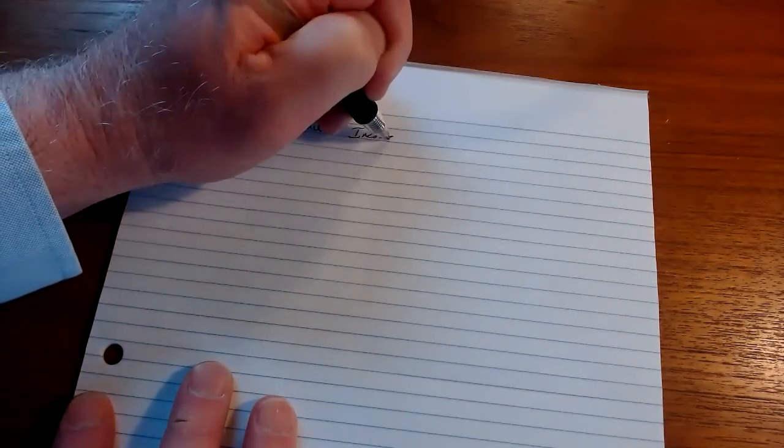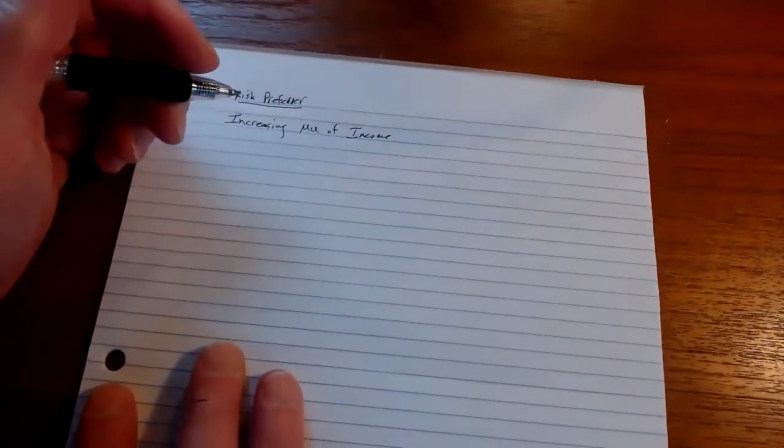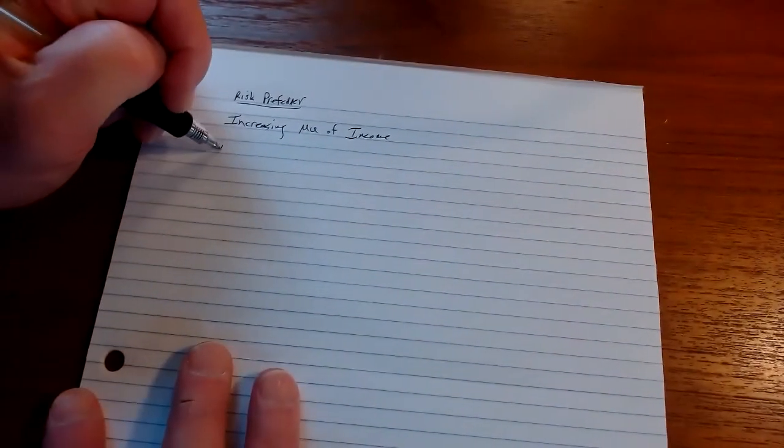Okay. So that's our second type of consumer. And the third then would be a risk preferrer. That may or may not be the right number of R's. And so for a risk preferrer, this is going to be a person with an increasing marginal utility of income. And an example of a utility function with an increasing marginal utility of income would be U is x squared.